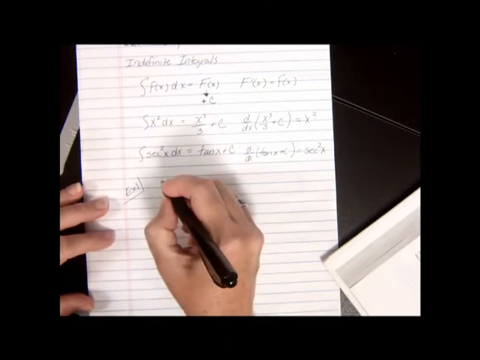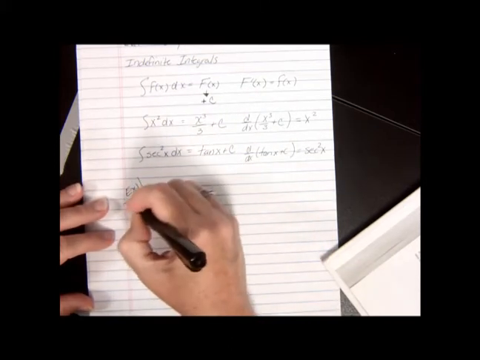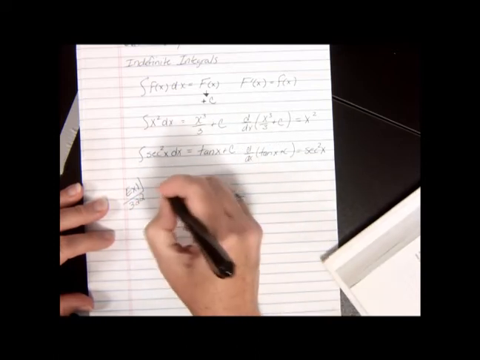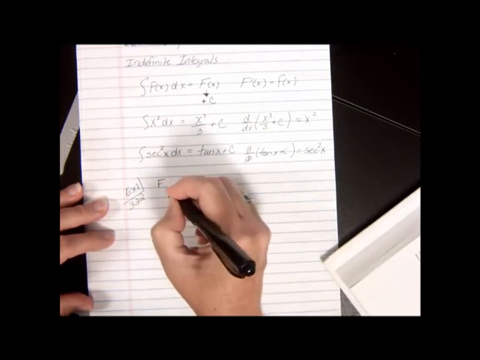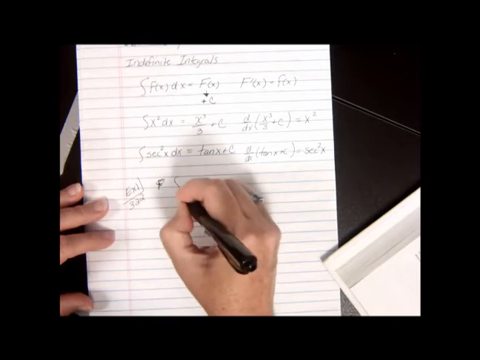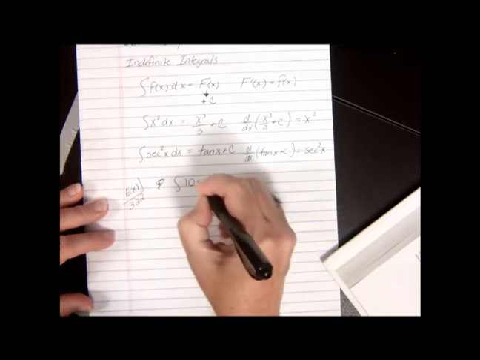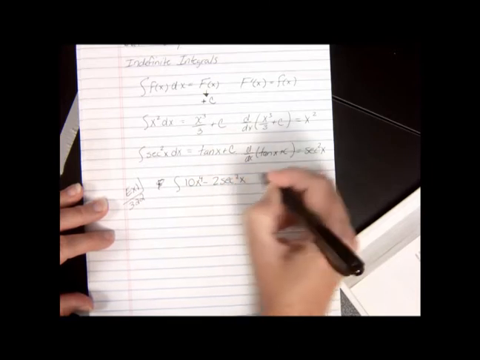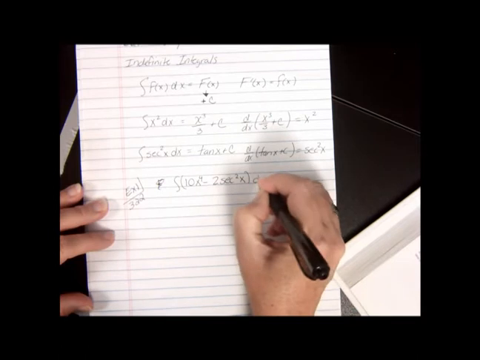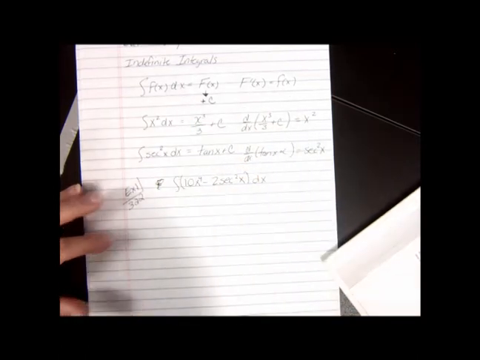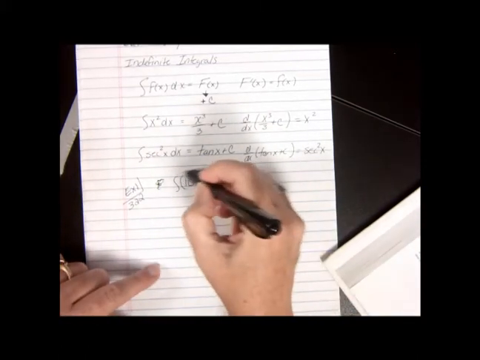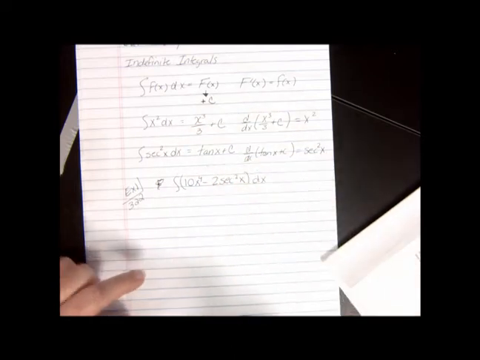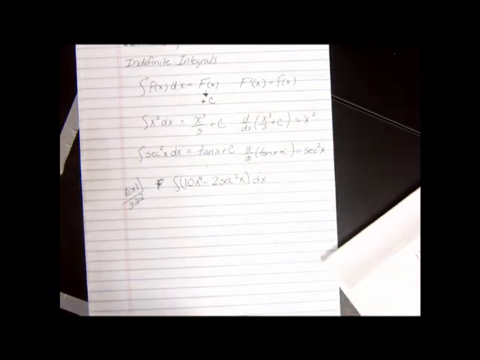Example 1, and I'm on page 322 if you're following in the book. If I have my integral of 10x to the 4th minus 2 secant squared x, and this is in parentheses because I'm integrating the whole thing. And remember, these two together are a symbol. This just tells us with respect to what we are integrating by, so the variable.